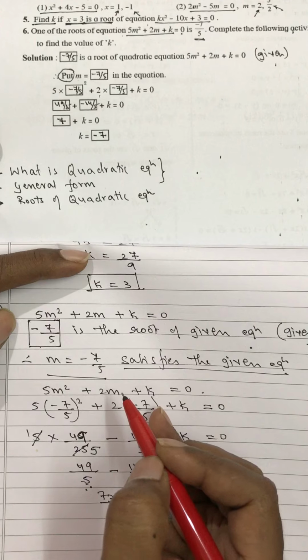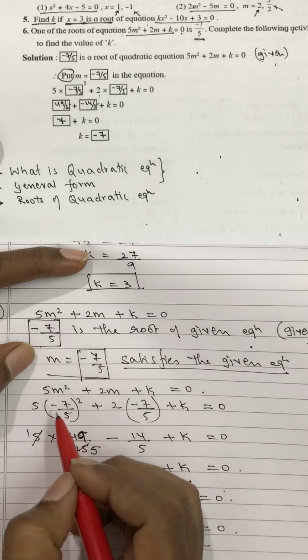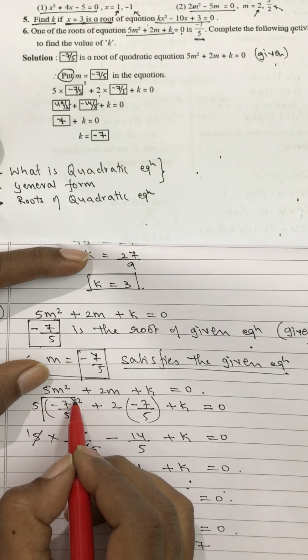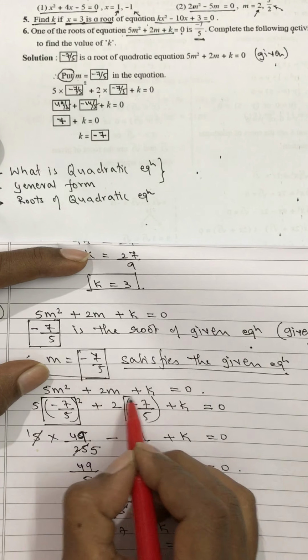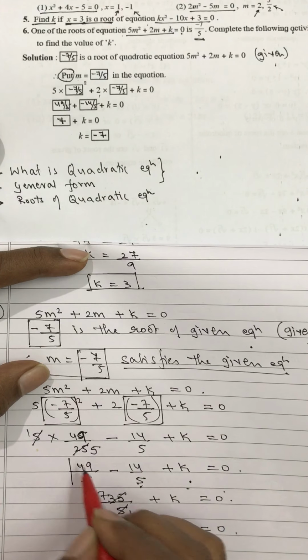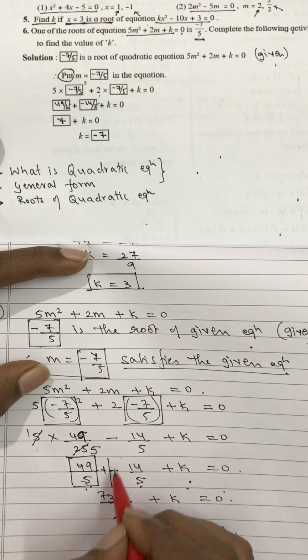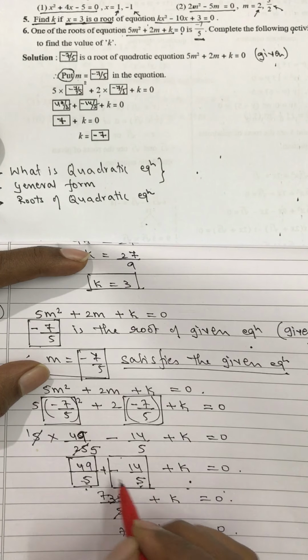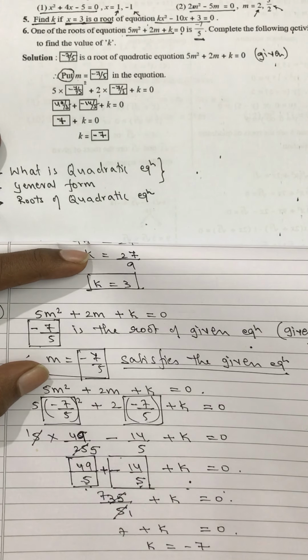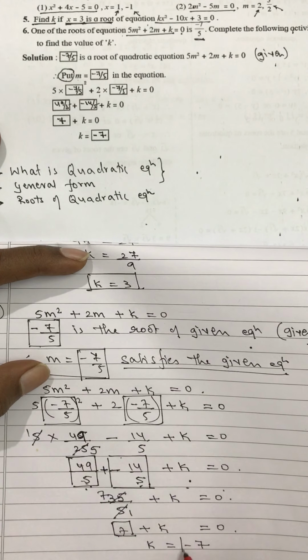So here put m is equal to minus 7 upon 5. This, of course, you will not write. Then this is your box, then this is your box, and then this is not shown, so you don't have to box anything over there, but this will be your box, and the plus k, this will be your box. This is what you have to understand, that you have to write. Okay, and then when you solve this, this is your another box. Okay, and then you get the value of k is equal to minus 7.